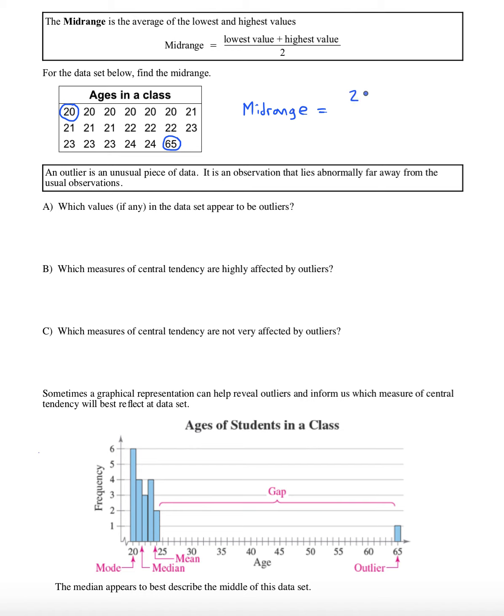So add them up, and we'll divide by 2. The midrange is 42.5.